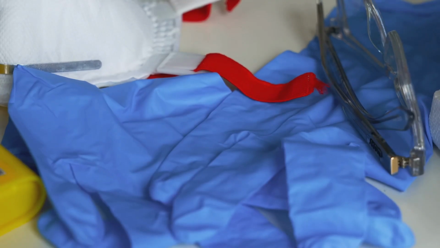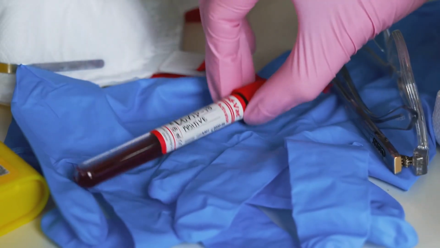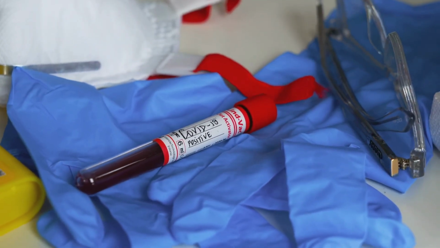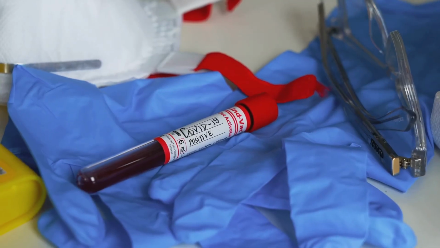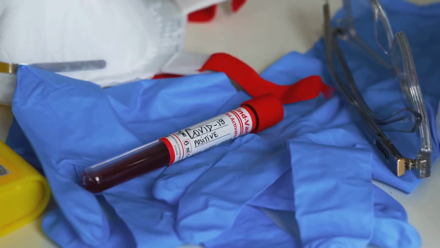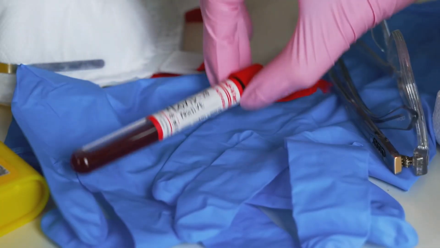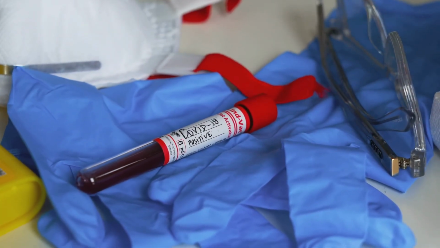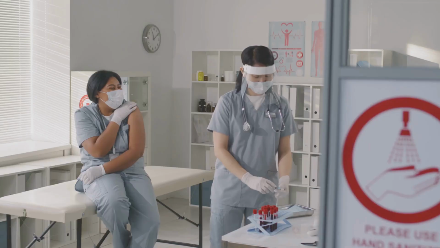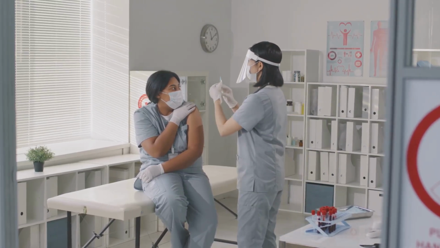Each type of PPE serves a specific purpose. Gloves protect your hands from direct contact with blood and bodily fluids. Eye protection shields you from splashes or droplets that may carry infectious materials. Masks and respirators protect your airway. Gowns and aprons protect your clothing and skin. PPE must be readily accessible during client care.